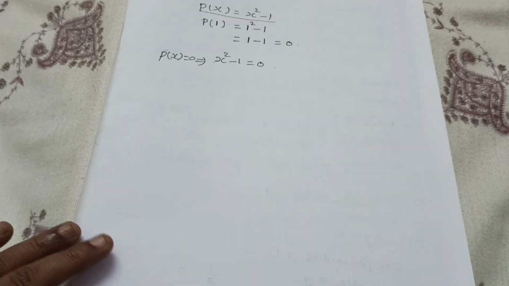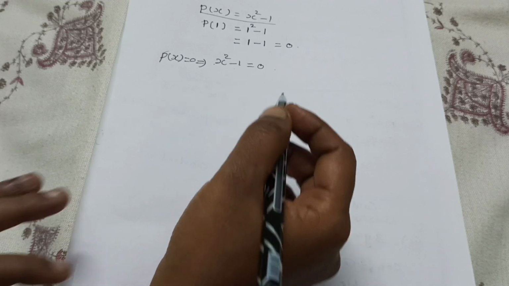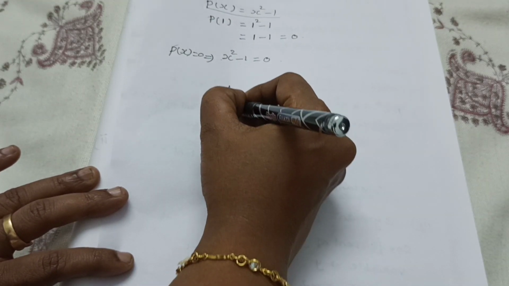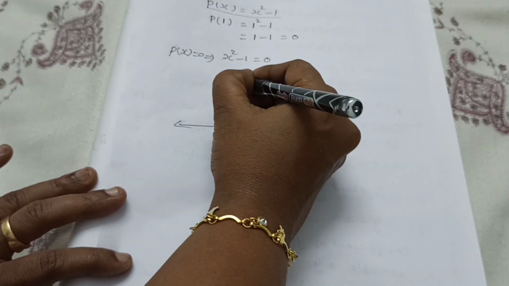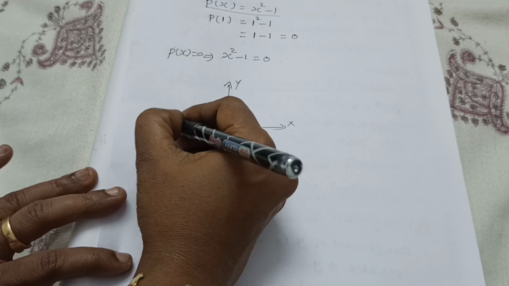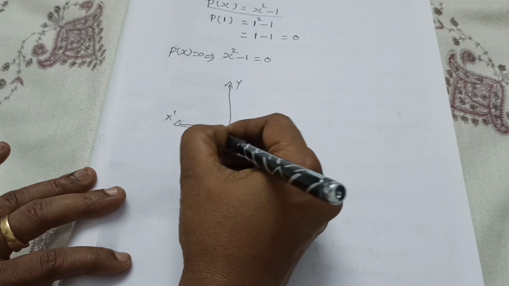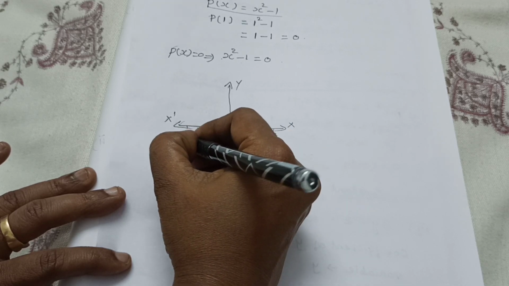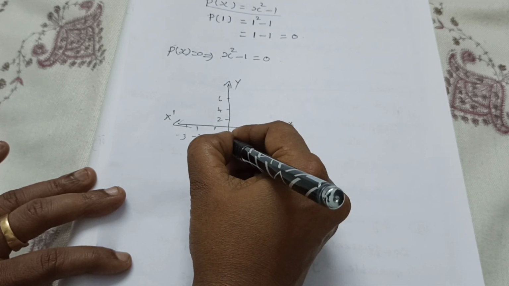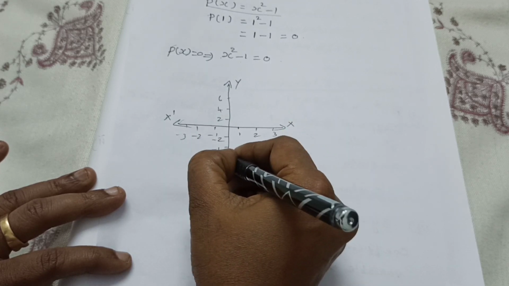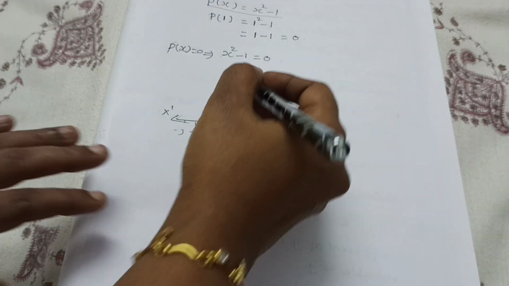Okay, then how can we find the number of zeros in a graph? You see, this is the y-axis and this is the x-axis, isn't it? X-axis is x dash, y dash. Here 1, 2, 3, here minus 1, minus 2, minus 3. On the y-axis, 2, 4, 6 and minus 2, minus 4, minus 6. Here in the middle is 0.